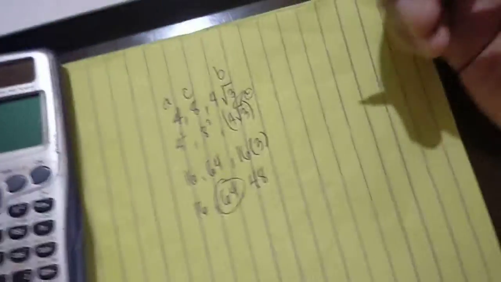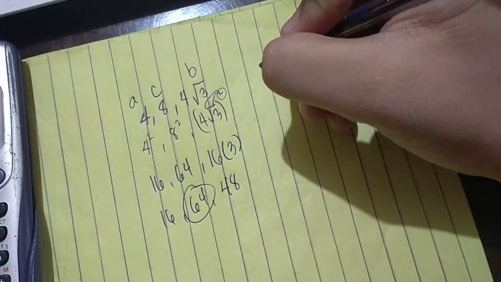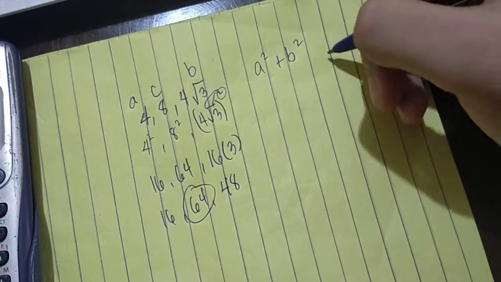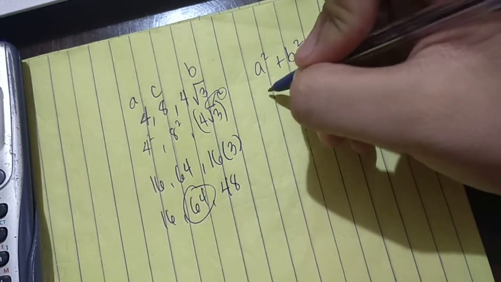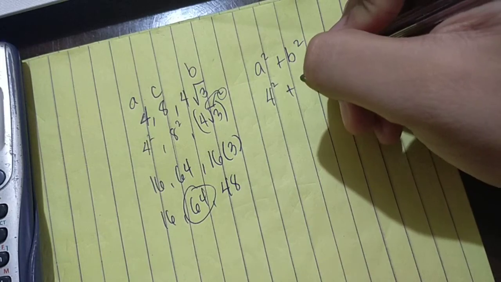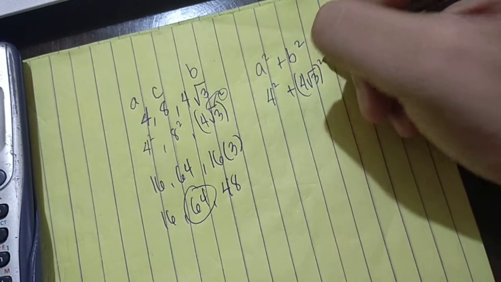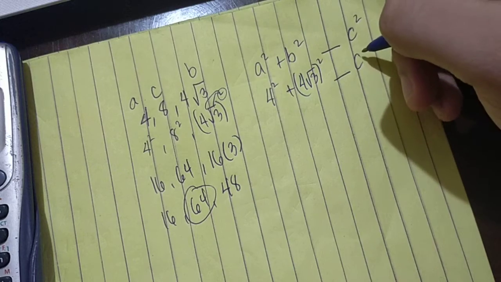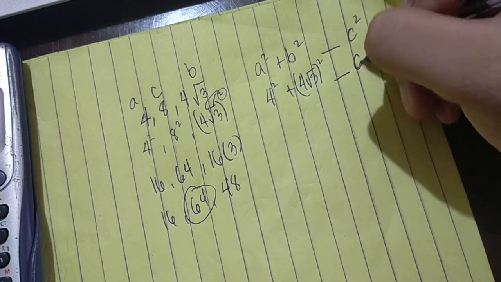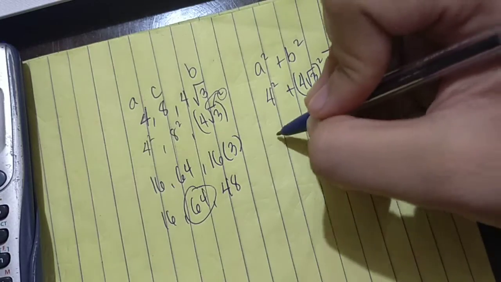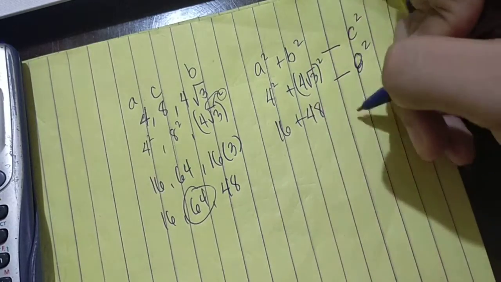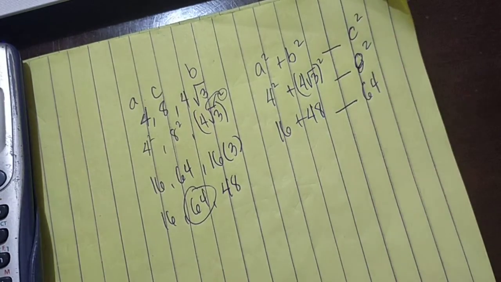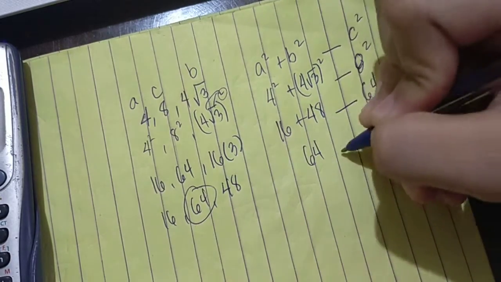So, let's proceed to our format. So, A squared plus B squared blank C squared. Just like what we did, we substitute 4 squared plus 4 square root of 3 squared blank 8 squared. So, let's simplify. We already got their squares. So, 16 plus 48 blank 64. So, which is bigger? So, 16 plus 48 is 64, blank 64.